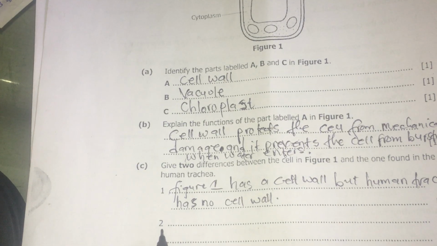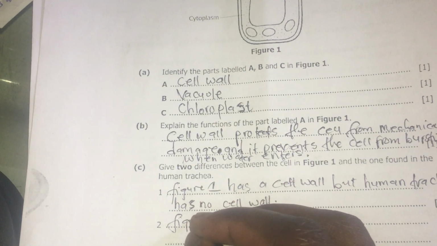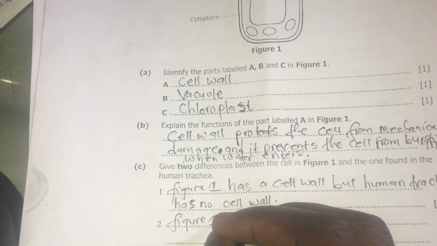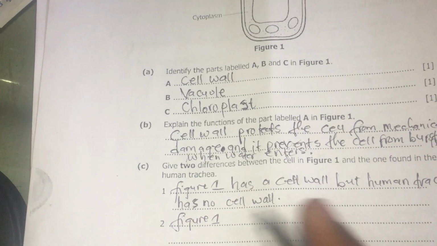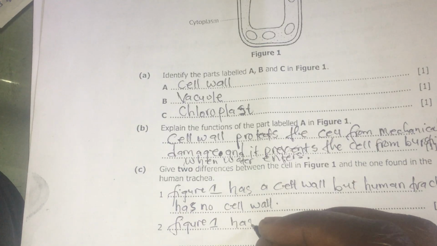Okay, then number 2, let us give another one. Say figure 1. I'll say figure 1 has what?